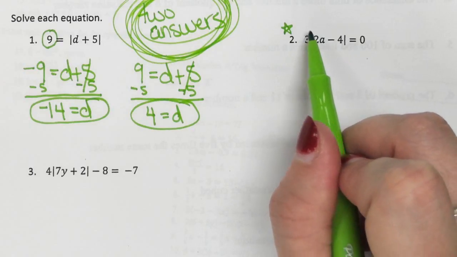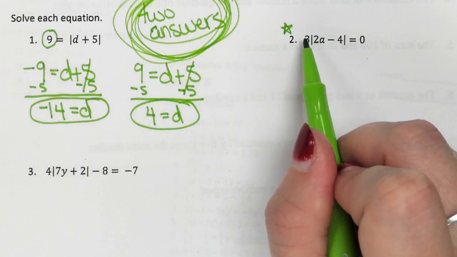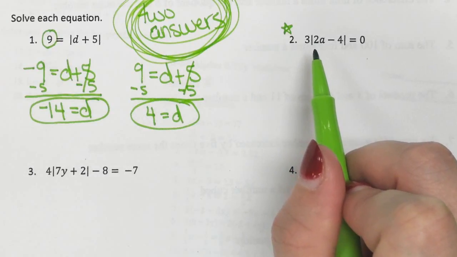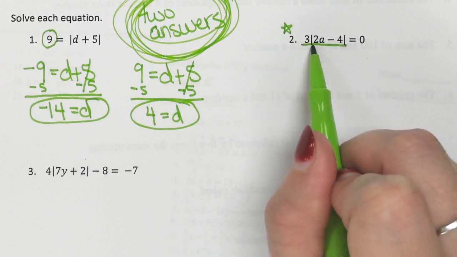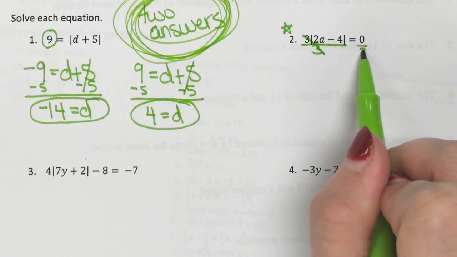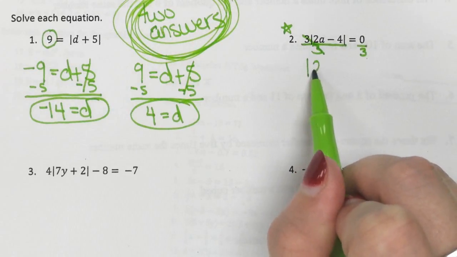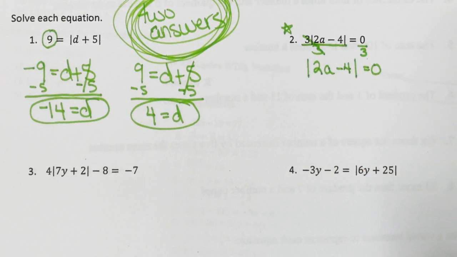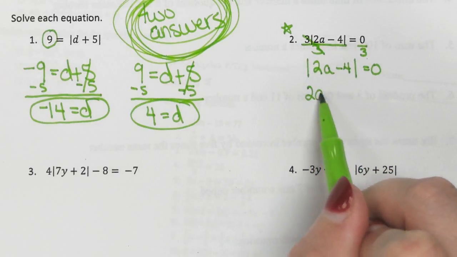But before you can do anything, you have to get rid of this guy right here. How can I do that? I can't distribute with absolute values. Divide. You can divide. Very good. Because 0 divided by 3 is still 0. So I'm only going to get one answer this time.